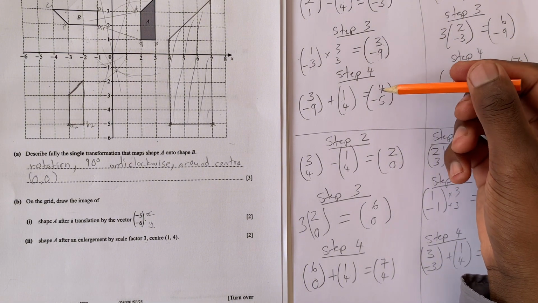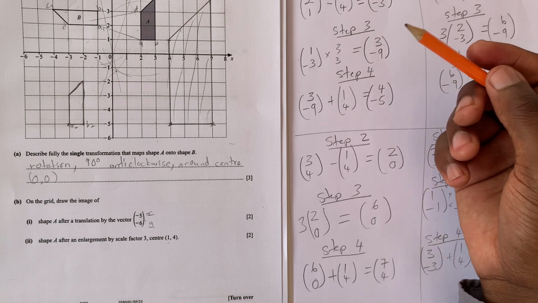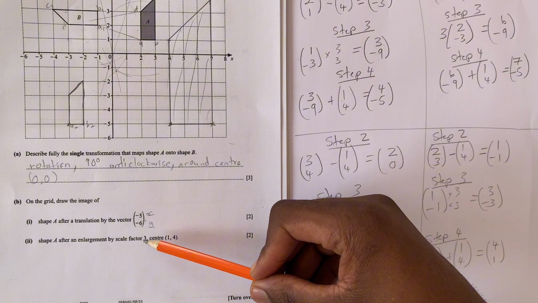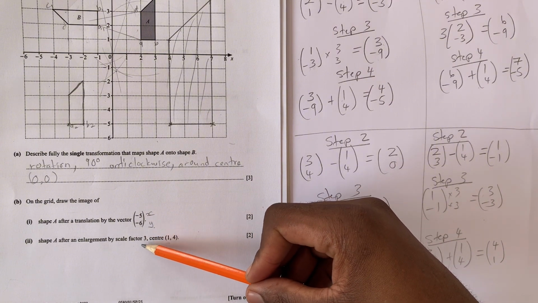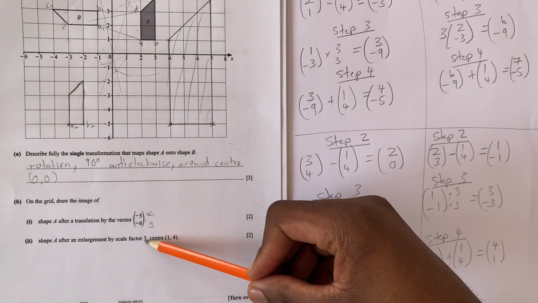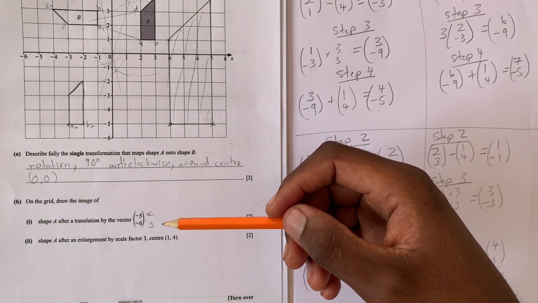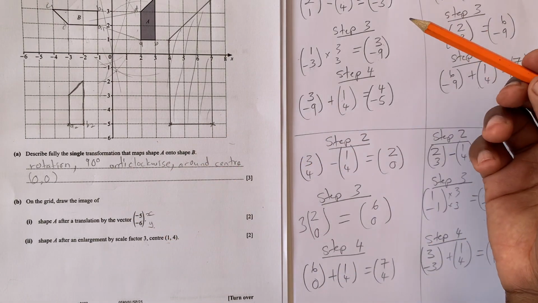enlarged shape. So another thing to take note of is if the scale factor is a whole number, then the shape is going to be enlarged. If we are scaling by a fraction, it means that the shape is going to be smaller, or we're going to decrease the size of the shape.